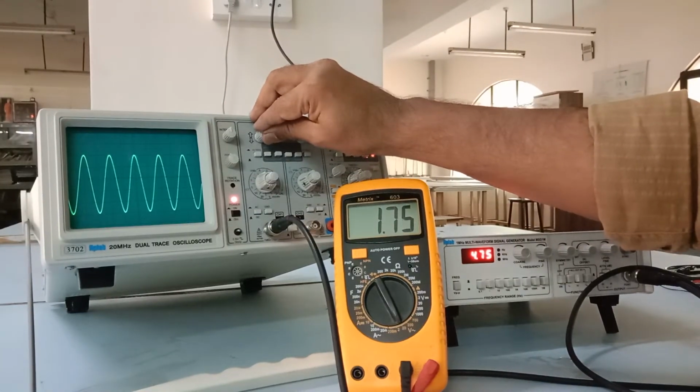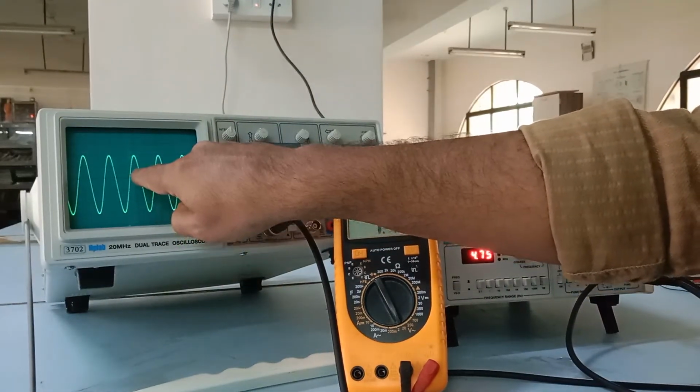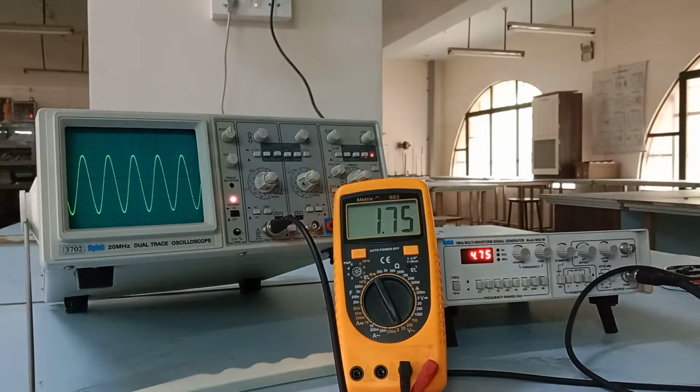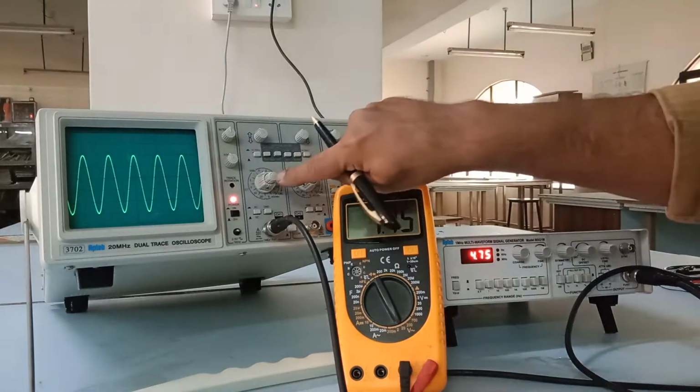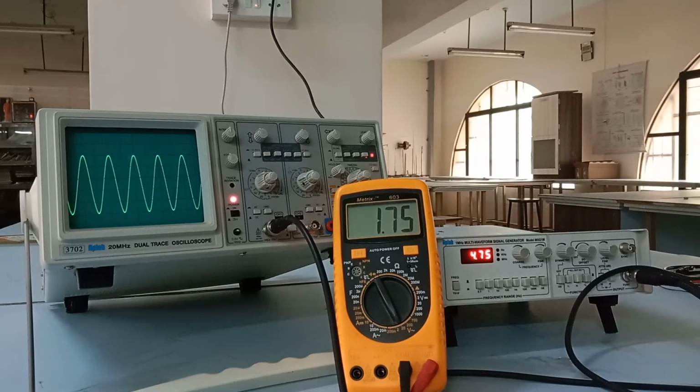So I am touching it to some reference line, 1 2 3 4 5. So I am getting 5 divisions multiply by 1 volt per division, so it is 5. So you will get the peak to peak voltage, that is 5 VPP. So peak voltage is 5 divided by 2, so it is 2.5 volt.